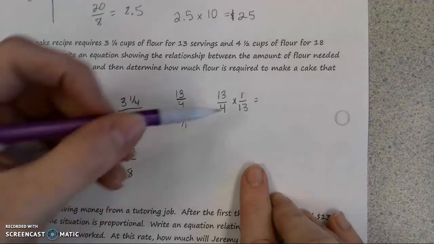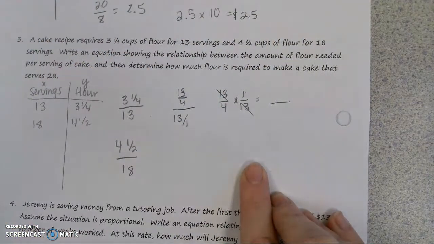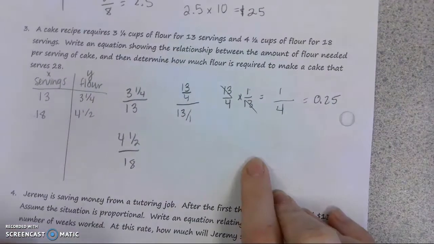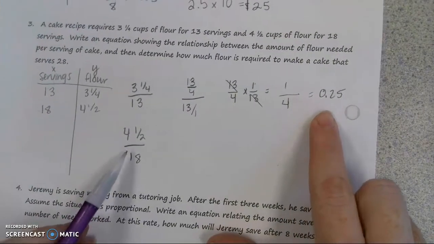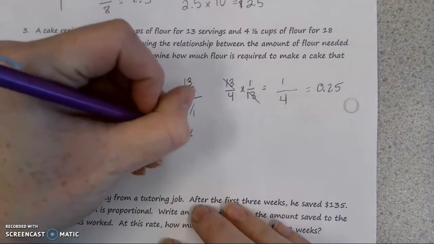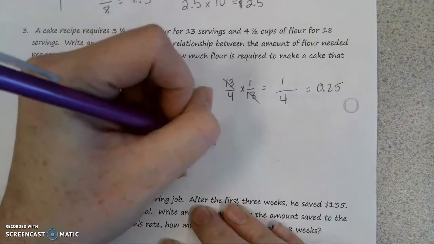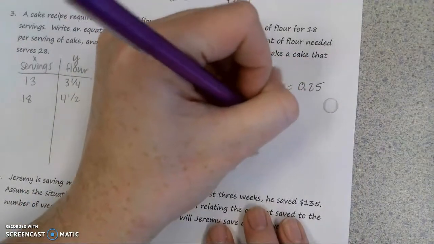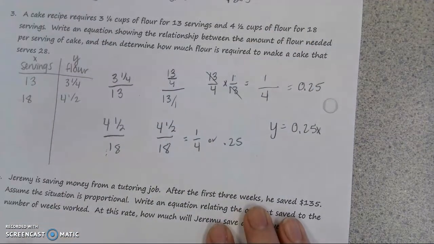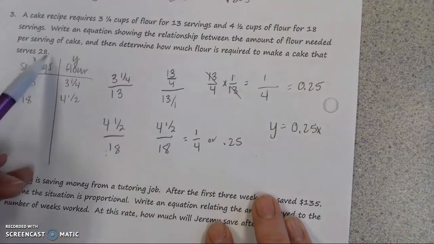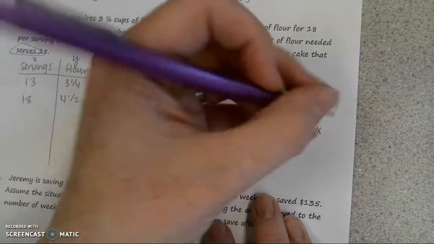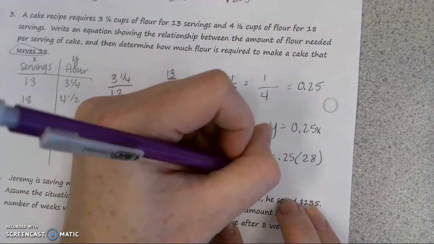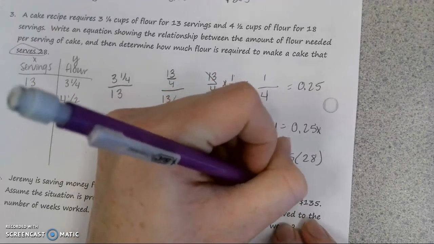If we multiply straight across, you can do it that way. For me, I see that 13 cancels out, and I'm left with 1/4, which the decimal equivalent of 1/4 is 0.25. So that is our constant of proportionality. We would get the same thing if we did it here. For sake of time, I'm just going to quickly divide that out. So we get 1/4 or 0.25. Okay, so our equation would then be y equals 0.25x. And then to figure out how much flour is needed for 28 servings, we would plug in 28 servings to our equation, and we would get an answer of y equals 7. So we need 7 cups of flour.